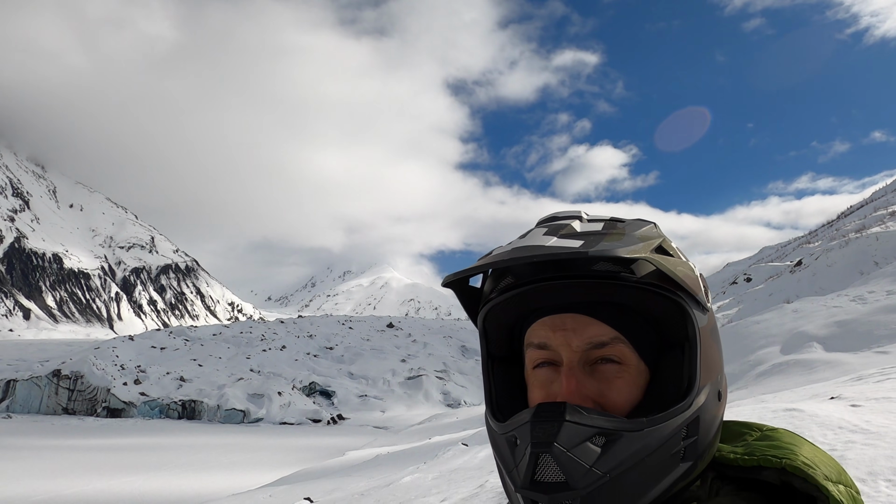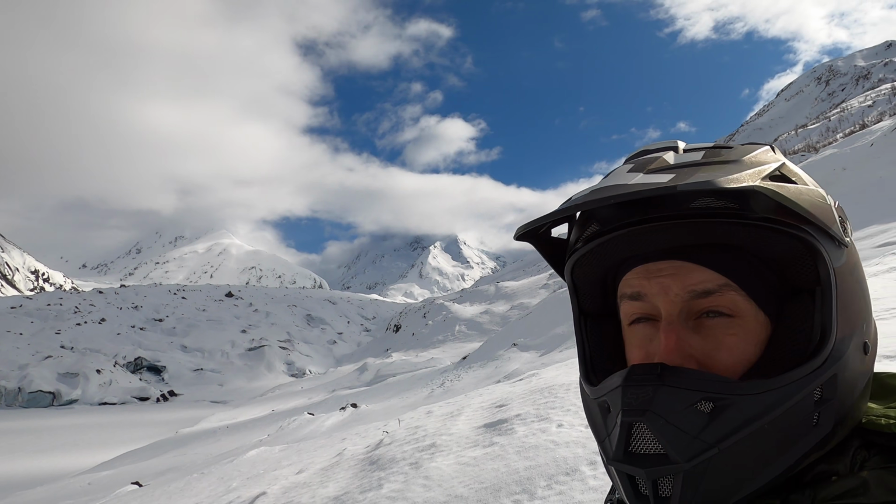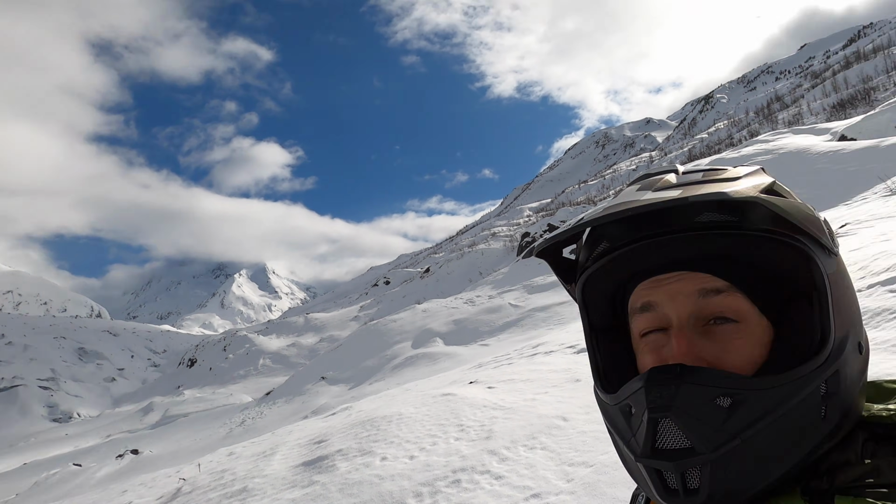You can hear it calving back there. I don't know if there's a route up and over this thing, but this is the route we're thinking about poking through on, so let's check it out.